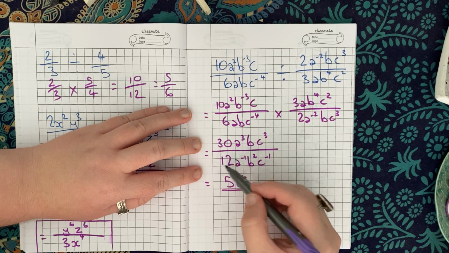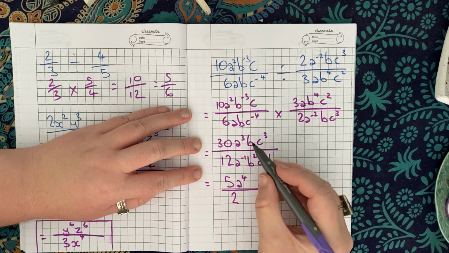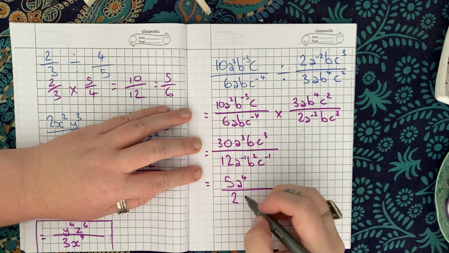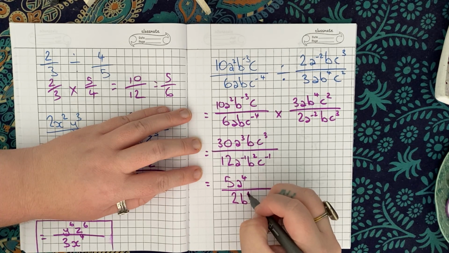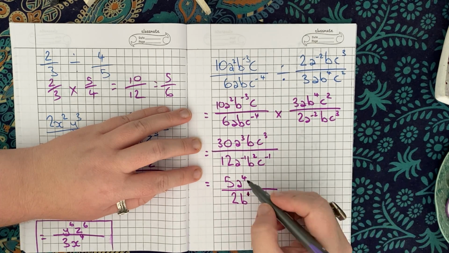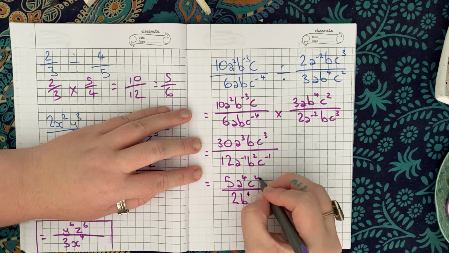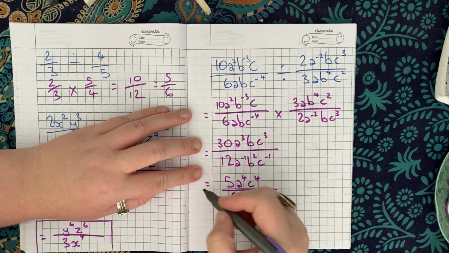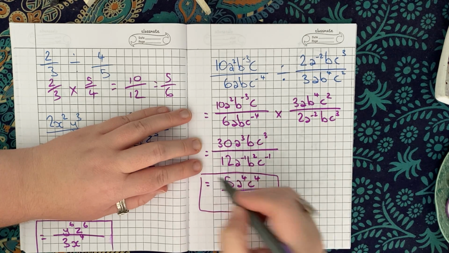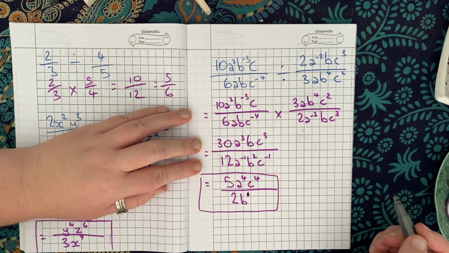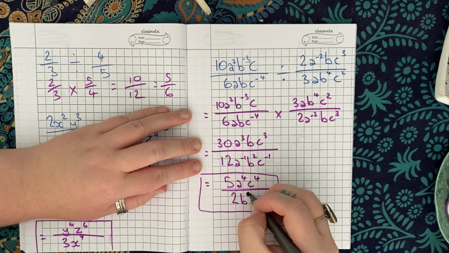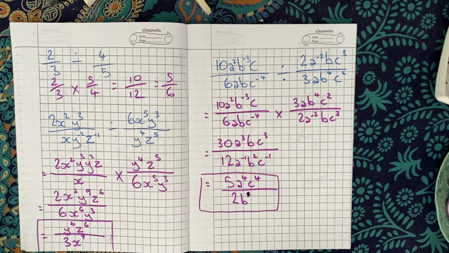Actually, first of all, let's deal with this. So this is going to be 2, isn't it? So 1 minus 2 is -1, whoops, which means it's just 1 on the bottom, isn't it? Because it would be -1 on the top. And then 3 minus -1, which gives me 4. So then I should have 5, a to the power of 4, c to the power of 4 over 2b. So I don't really need to write 1, do I? I can just leave it like that.